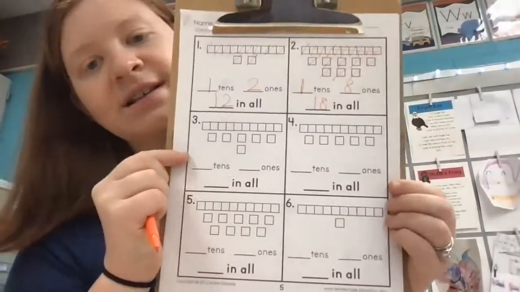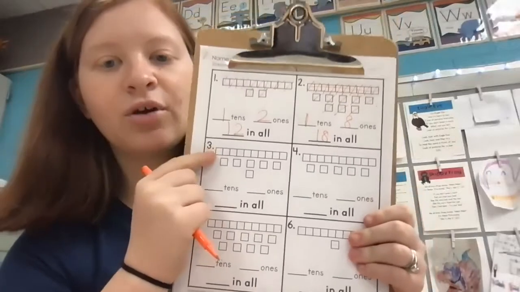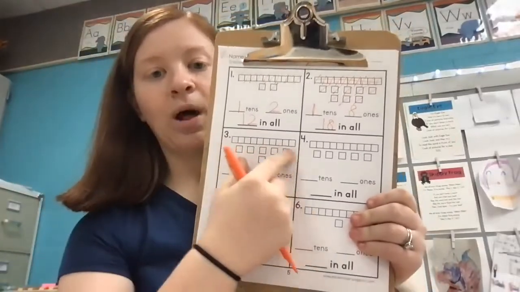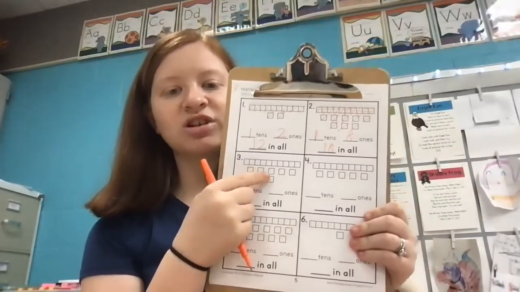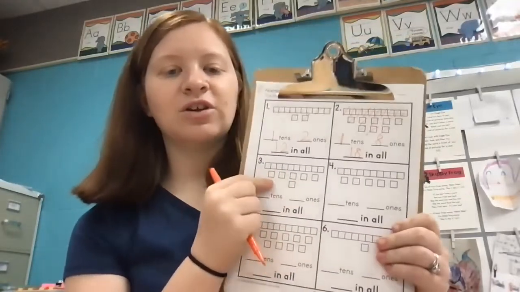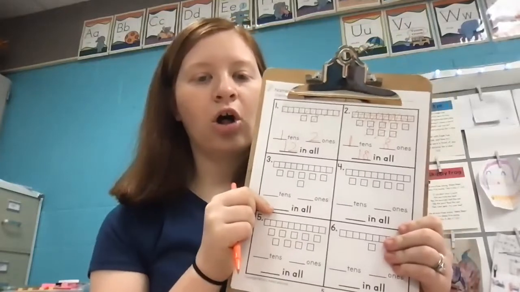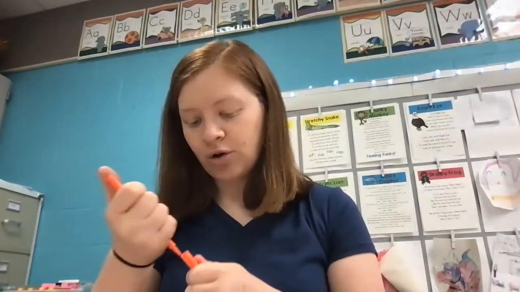The rest of the worksheet is exactly the same. You will count the groups of 10, so you will count how many lines of blocks you have, and then you're going to count how many extras are left over, and then figure out how many you have in all. So I'm going to let you do the rest of that on your own. Once you're done, go ahead and upload it to your teacher's Google Classroom.